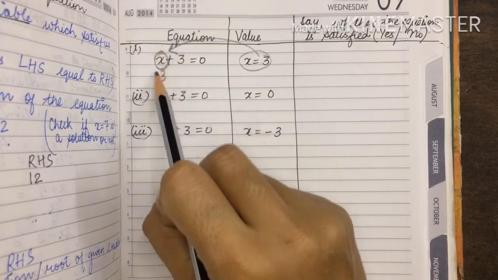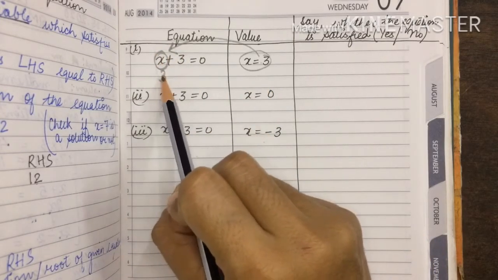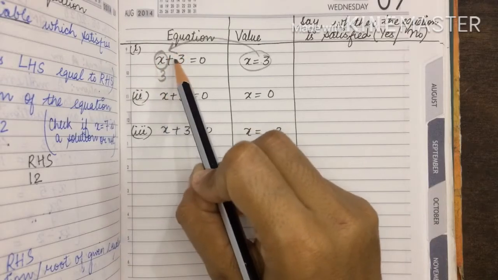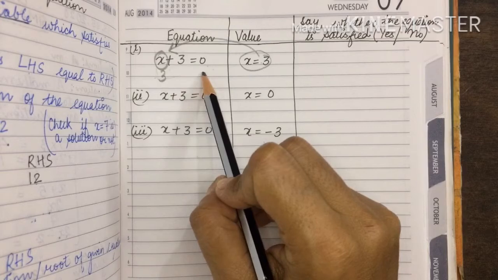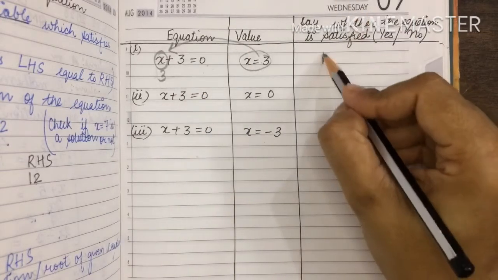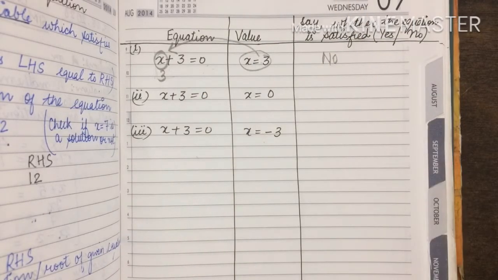So on left hand side, I will have 3 plus 3. This will be 6. On right hand side, we have 0. Are the two answers equal? No. So the answer will be no. You can do this orally because these are very simple equations.